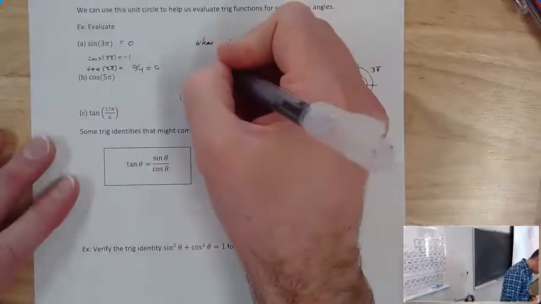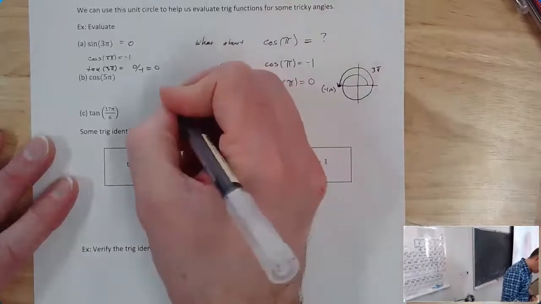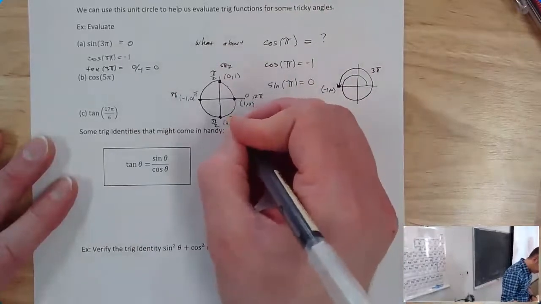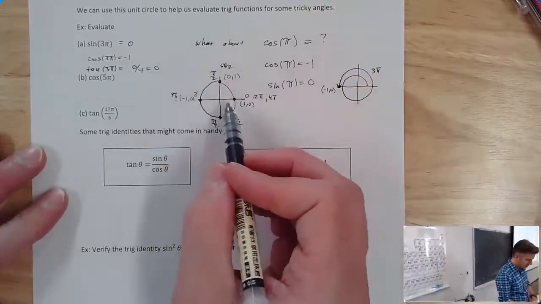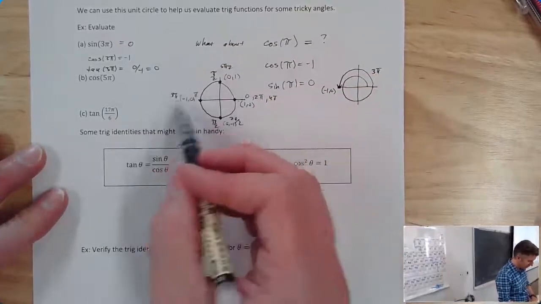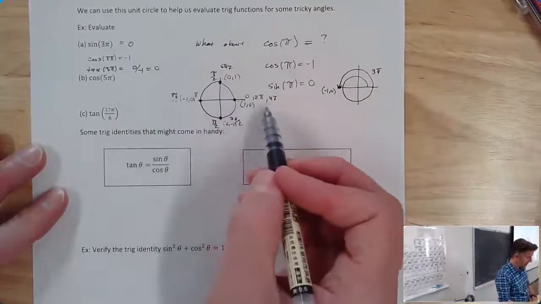This could also be 5 pi over 2. This could also be 3 pi. This could also be 7 pi over 2. This could also be 4 pi. And we can see that the left side is always going to be an odd multiple of pi. The right point is always going to be an even multiple of pi.